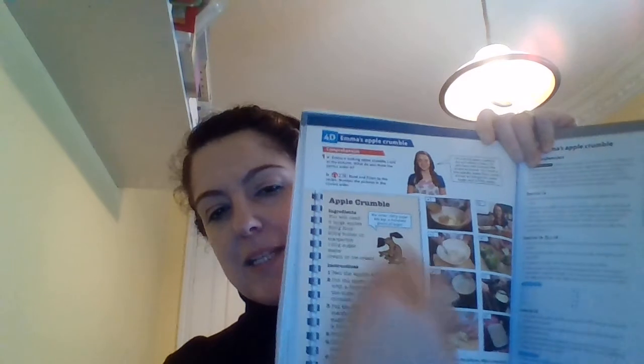So we're going to do activity 1. It says, Emma is making apple crumble. Look at the pictures. What do you think the correct order is? So you've got a variety of pictures here with the boxes. In what order do we make the recipe? This is a recipe. So what order will the pictures go in? Take a moment, stop the video, okay? And then we will listen to see if you are correct.